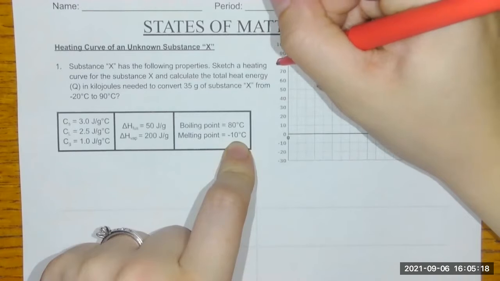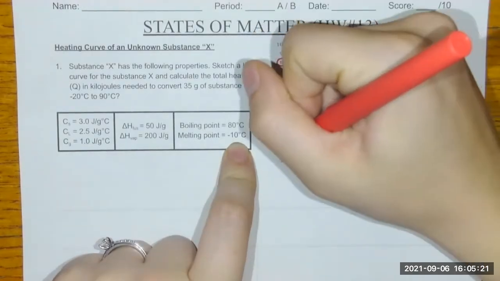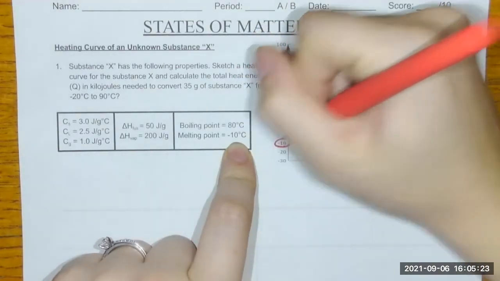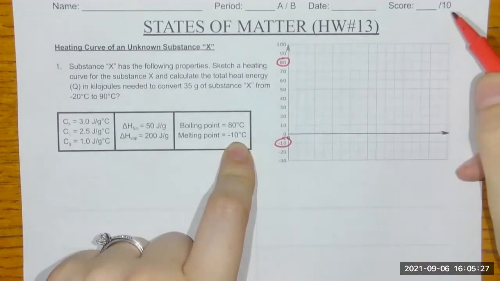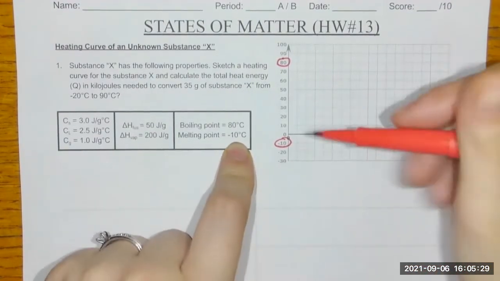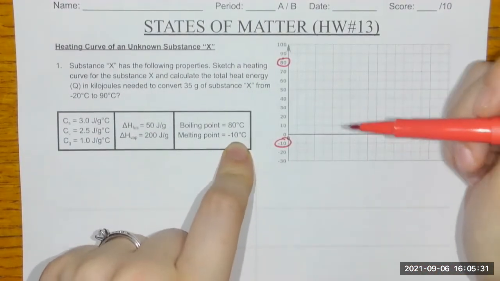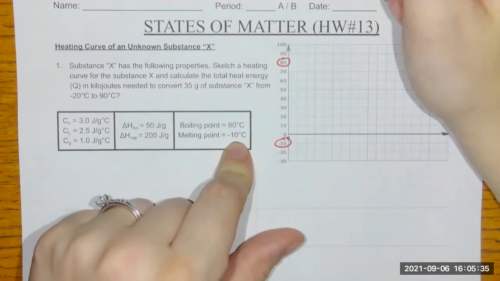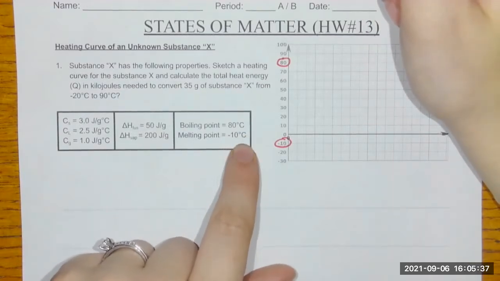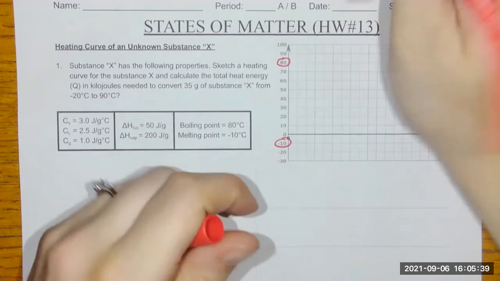So when you're drawing your diagonal over diagonal over diagonal, make sure that your flat portions are there at -10 and at 80.